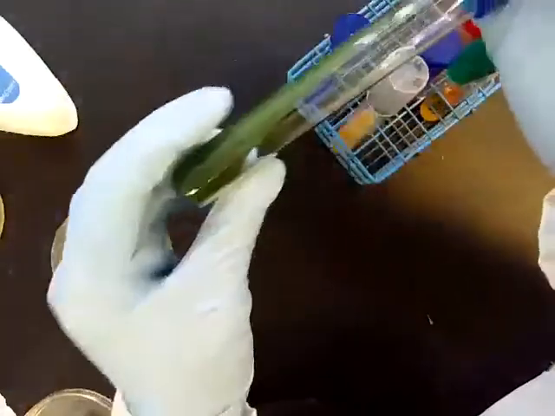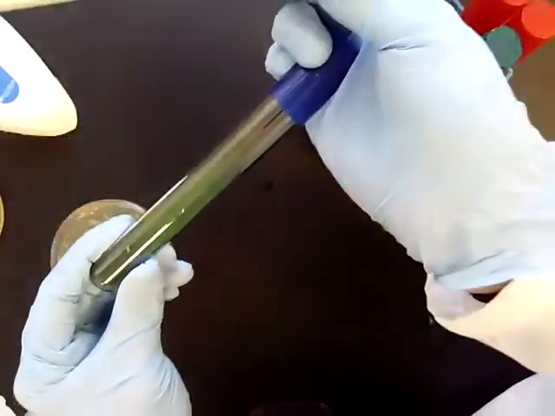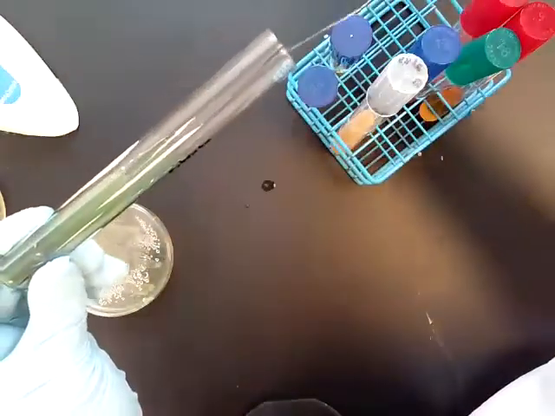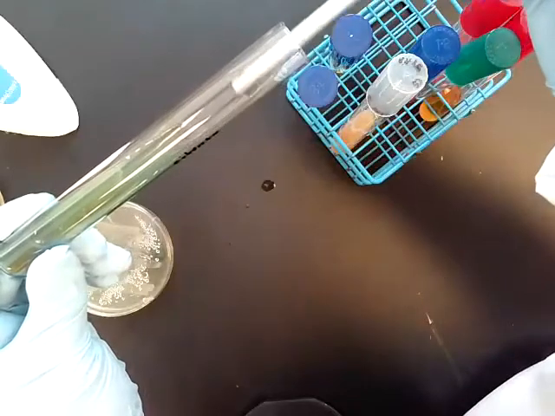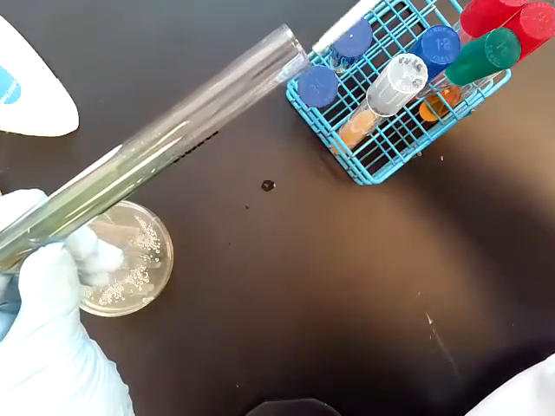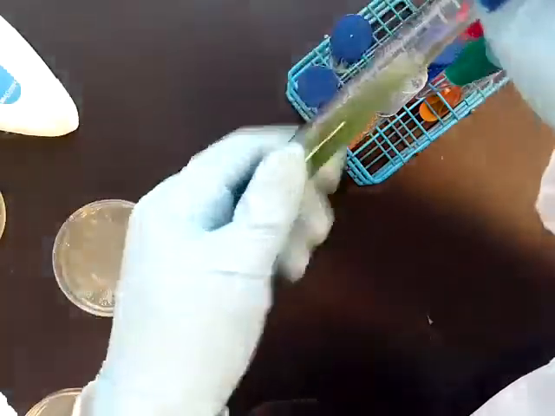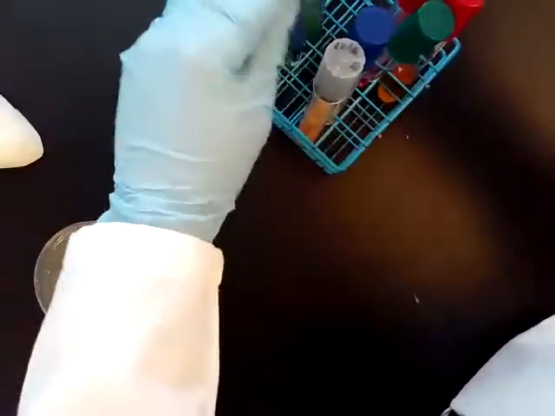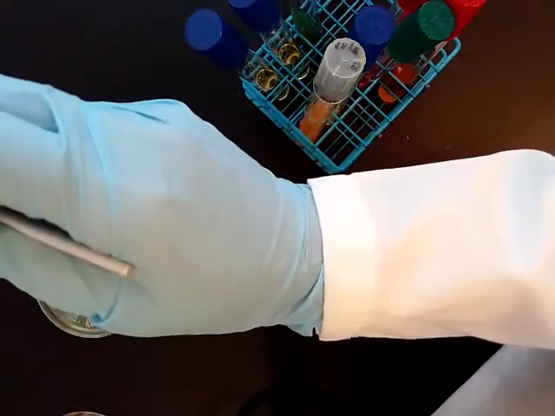To inoculate the slant, we're going to do this on the side. Again, we're just going to paint up the surface of the slant. So we're going to put those tubes in the incubator, and then we'll come back and check those results once they're done growing.